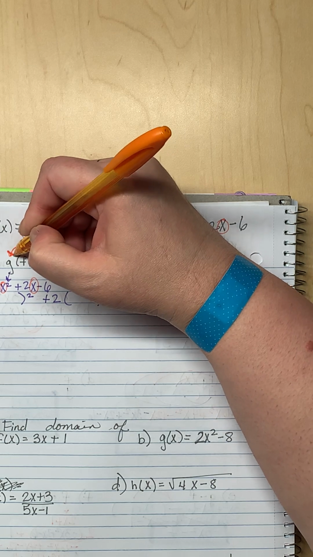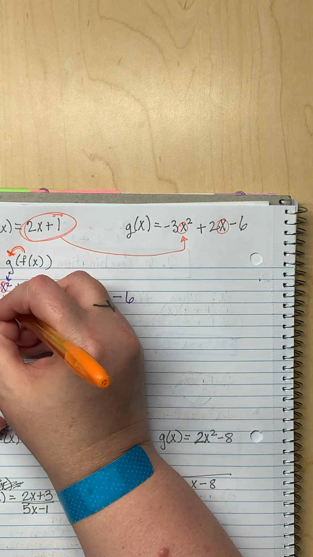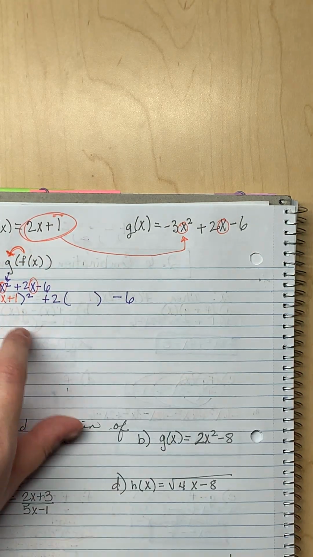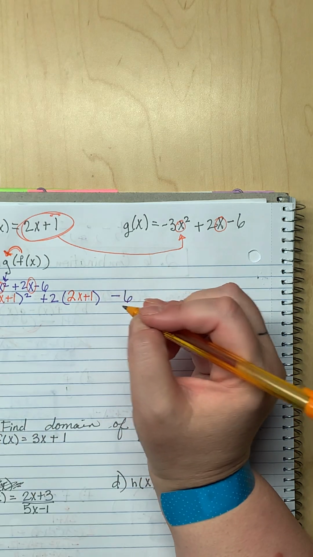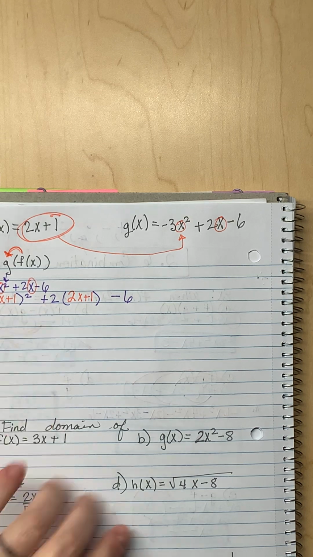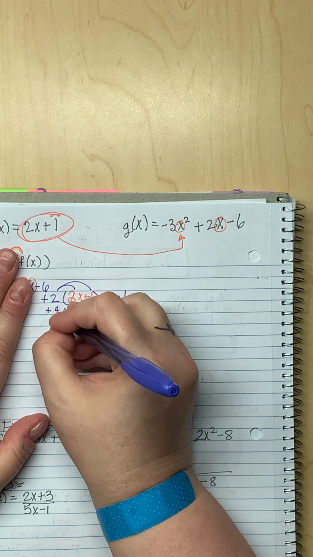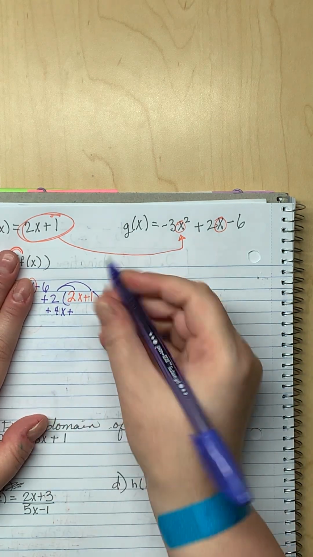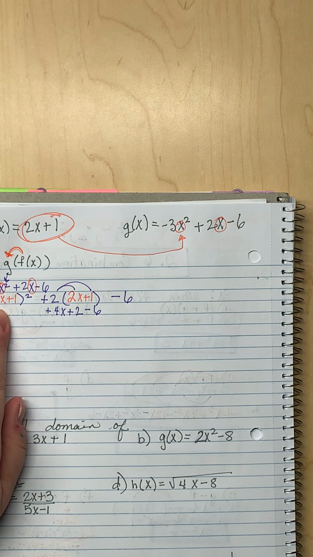When we draw these backwards arrows, it's kind of like composition instead of multiplying. So I'm going to take this 2x plus 1 and put it where this x is from the x squared. I'm going to take this 2x plus 1 and plug it in where the x is from the 2x. I sneezed. Okay, so now we're going to distribute. And this right-hand stuff is easy. We just get plus 4x plus 2 minus 6.